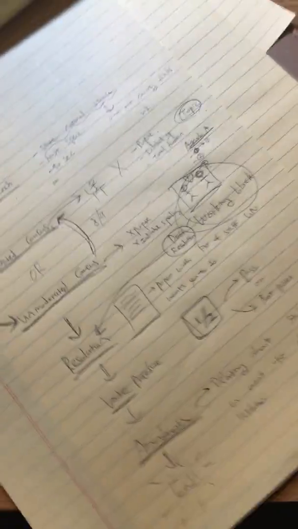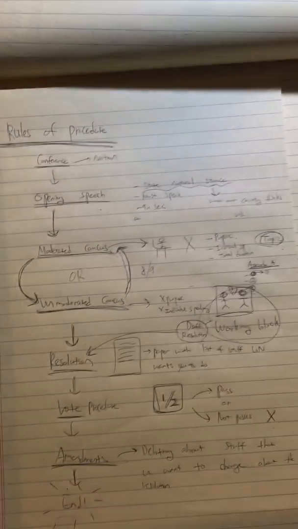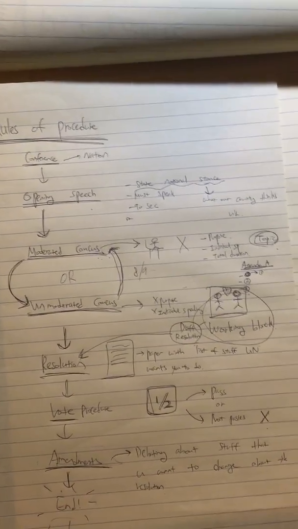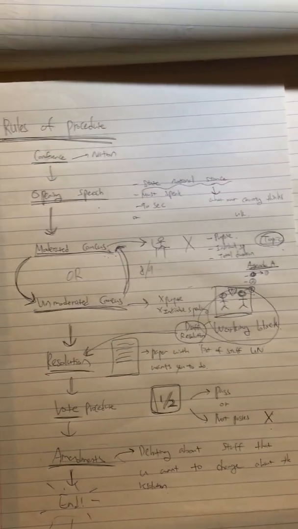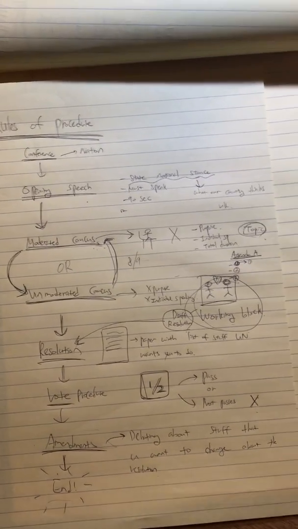I know it's hard, but you're going to get a glimpse of it when you go to an actual MUN conference. So that's basically it for the rules of procedures.